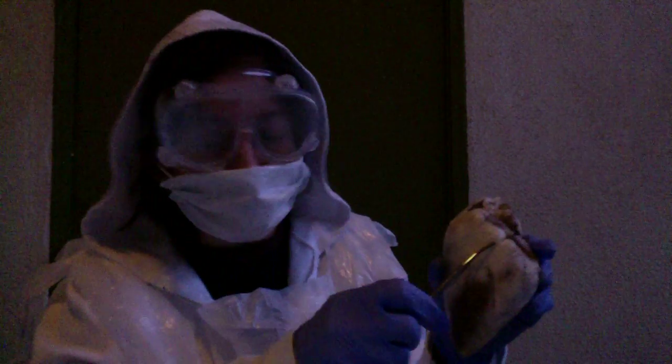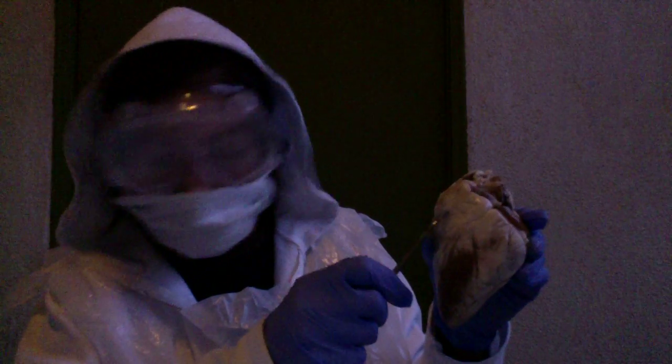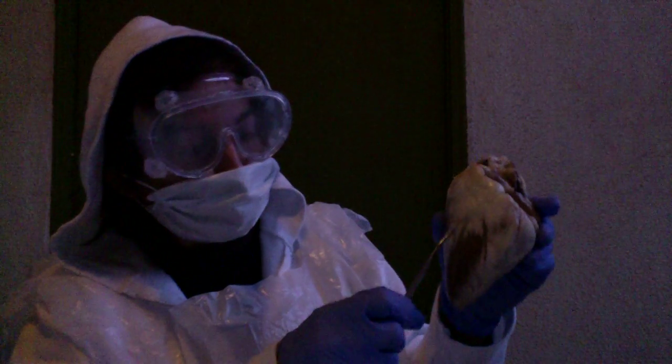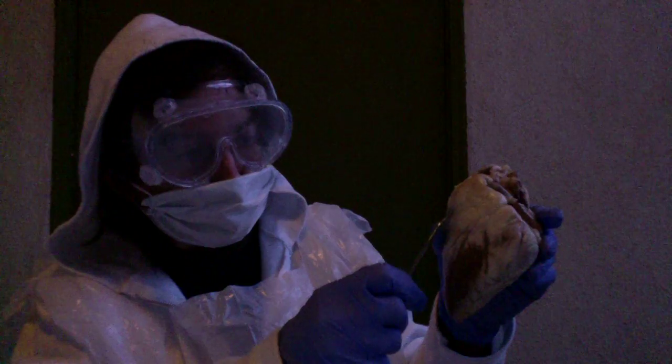I'm sorry, I'm going back to the other video. Point out the apex and the base of the heart. The left and right would be the opposite, the right and then the left part.